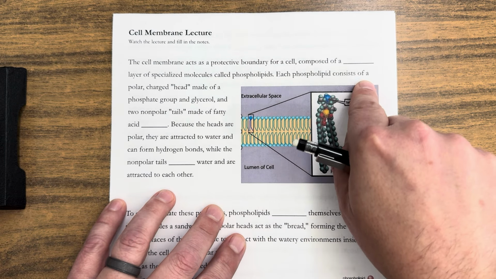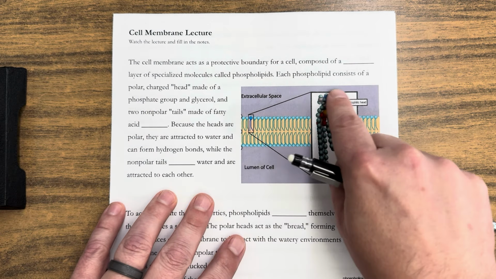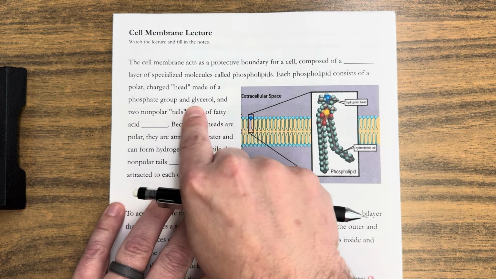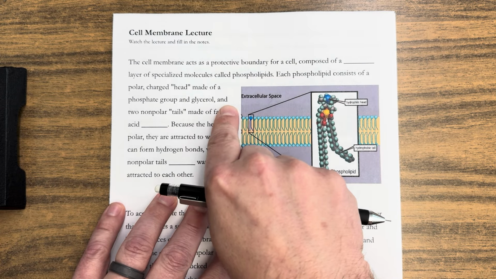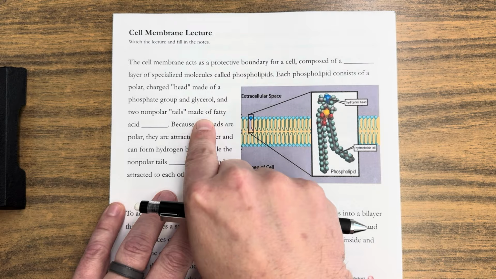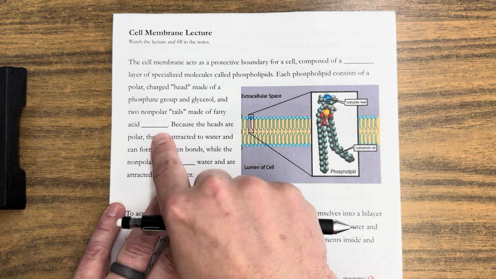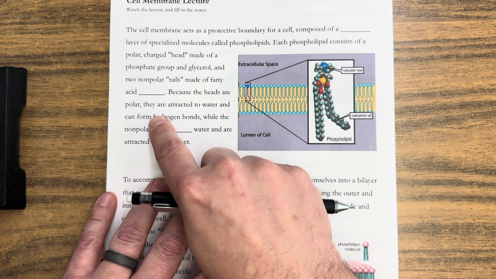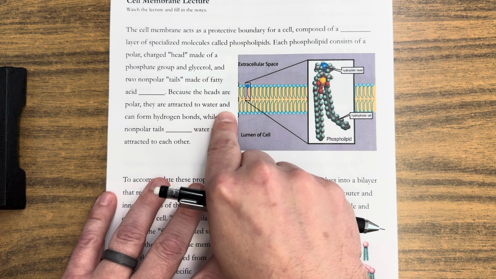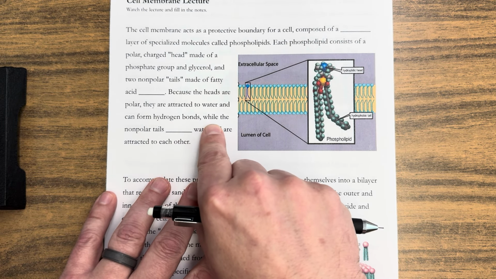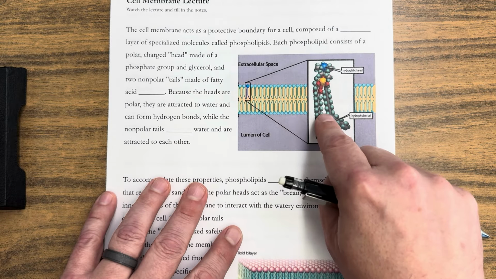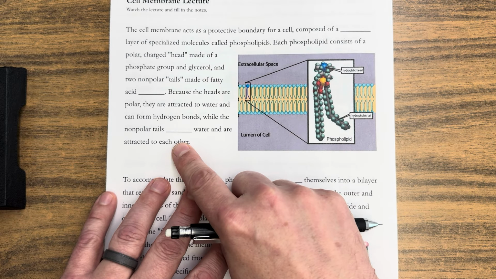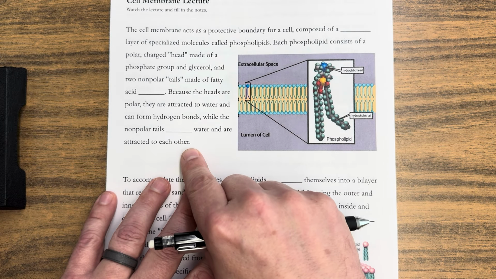Each phospholipid consists of a polar charged head made of a phosphate group and glycerol, and two nonpolar tails made of fatty acid chains. Because the heads are polar, they are attracted to water and can form hydrogen bonds, while the nonpolar tails repel water and are attracted to each other.